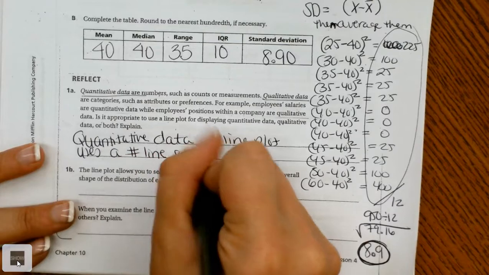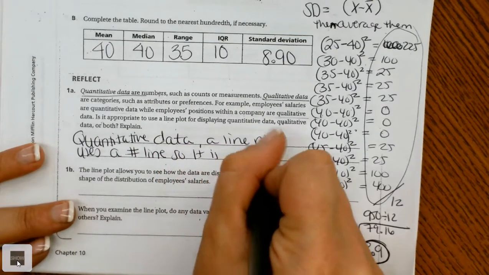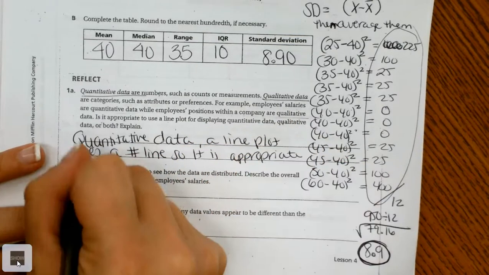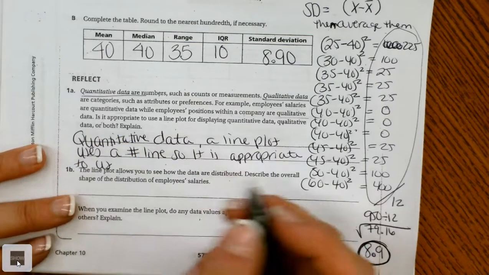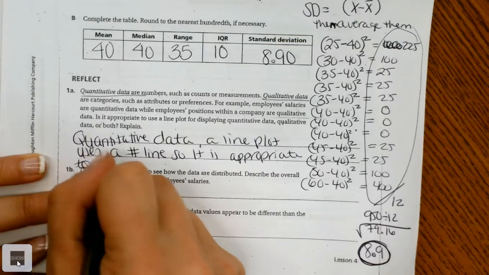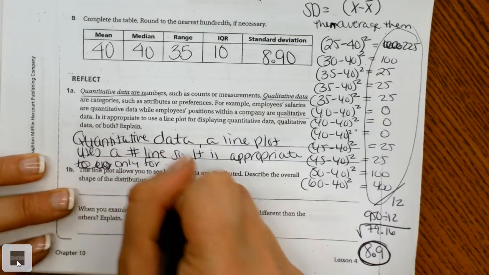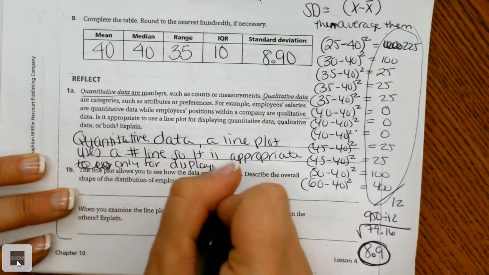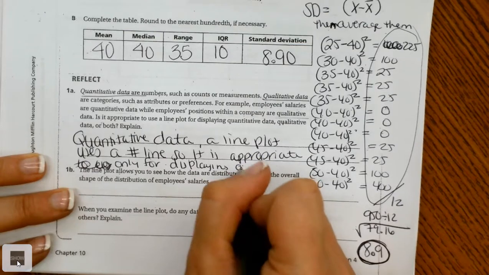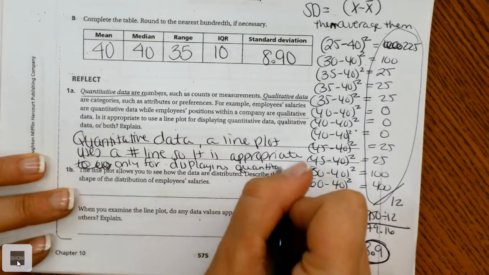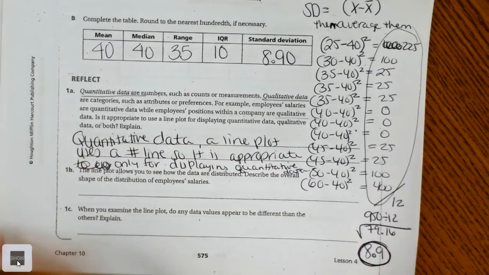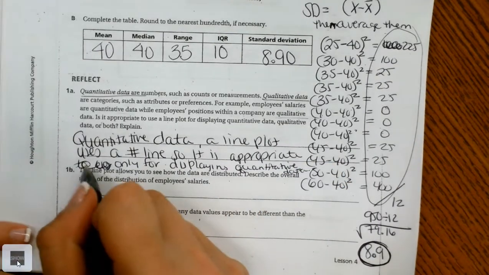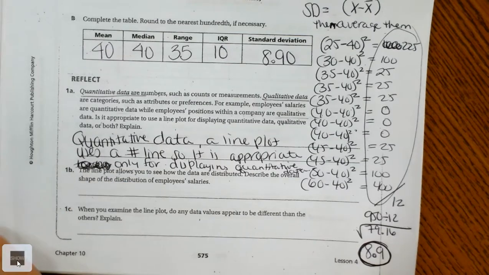So it is appropriate only for displaying quantitative data. The line plot allows you to see how the data are distributed.